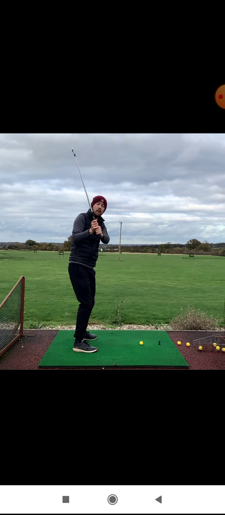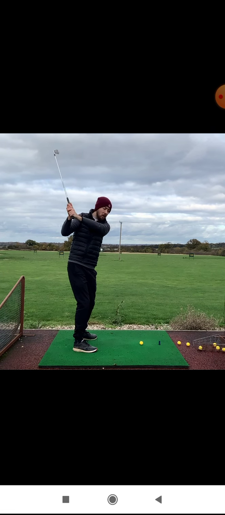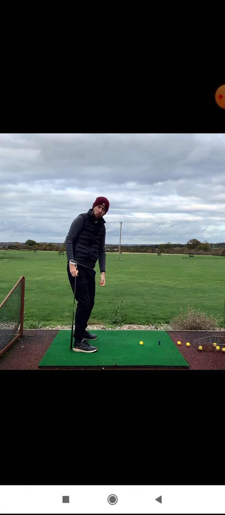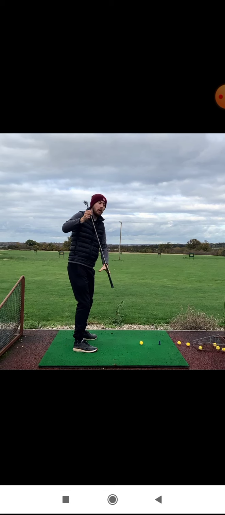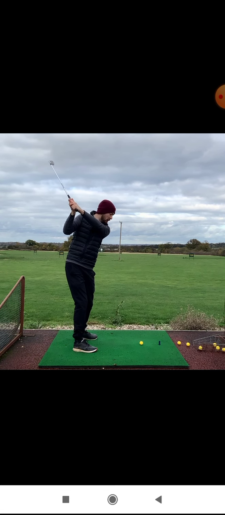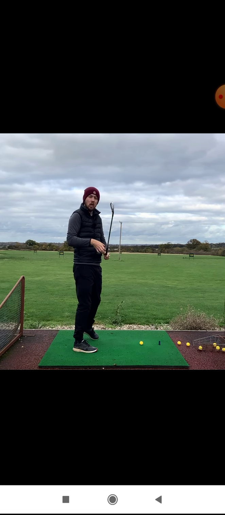Now, a decent or good amount of depth to hands, or lead arm depth, would be where your hands are more in line with your heel. So where we draw a line straight down from the butt end of the club, it'd be around about your heel or just behind your heel area here. So that's a good amount of depth, more like a Rory McIlroy type of position.